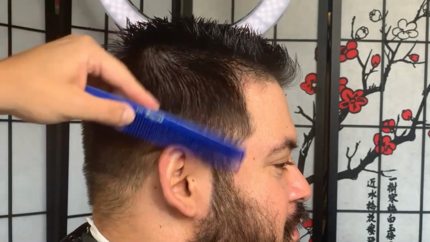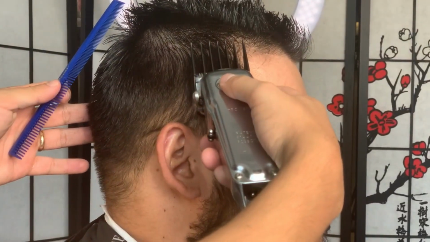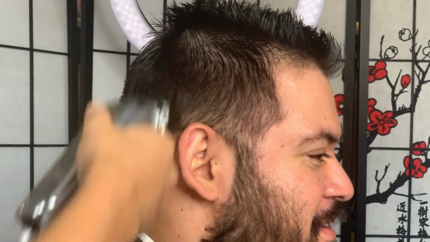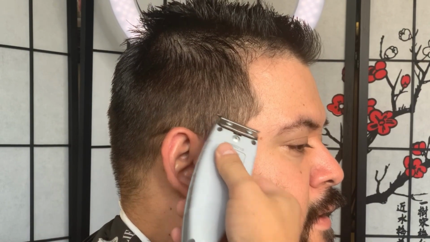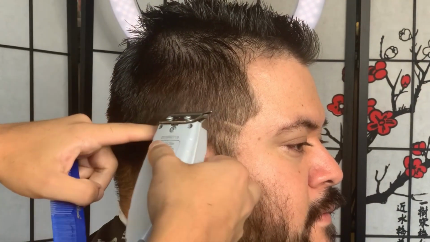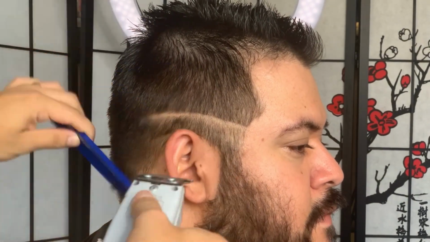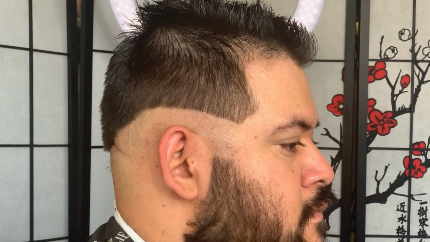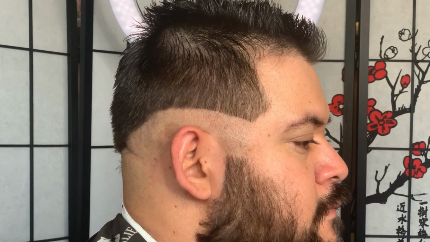So here I'm setting in the weight line with my scissor over comb, and then now I'm following it up with a 4 guard, and this is going to be a mid bald fade. And then you'll see me, I want to match that with my bald line. And I do curve it a little towards the C cup because he likes to keep the C cup. So sometimes your bald line isn't going to be exactly perfectly parallel, especially if you have a drop fade and they want to keep the C cup, but you want to get it as close as you can.